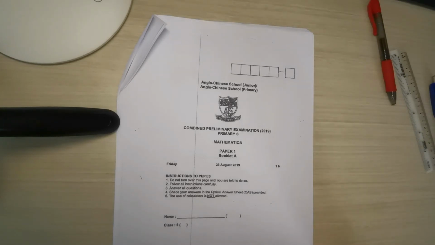So this is paper 1, booklet A and B. In the next session, I'll be doing paper 2.